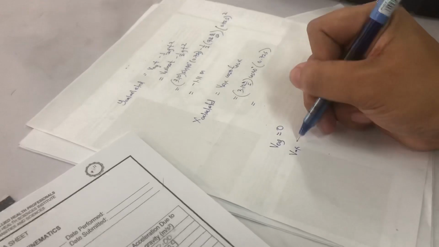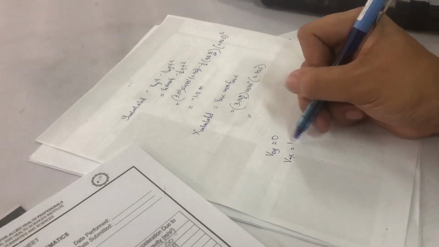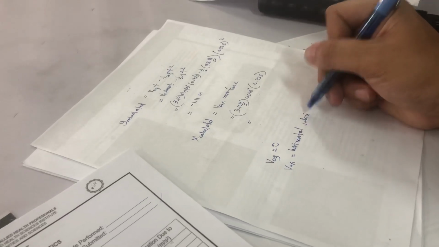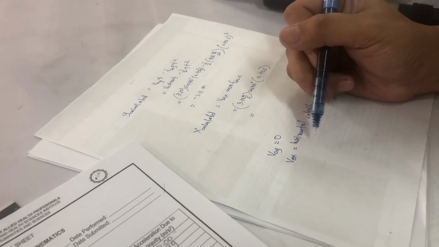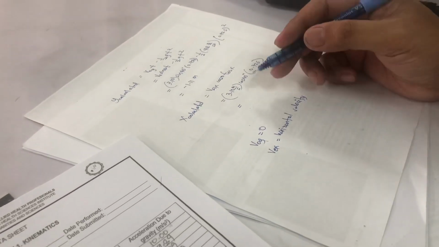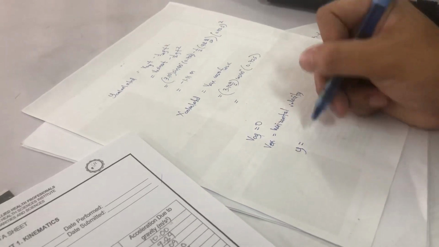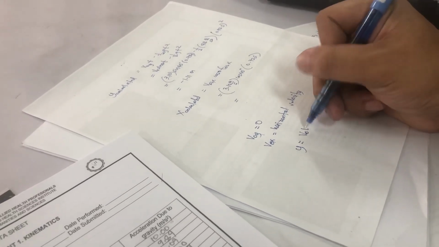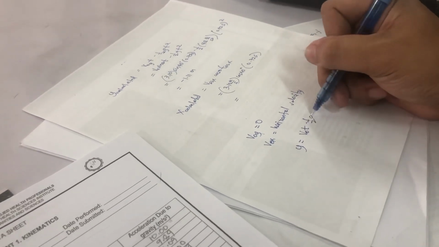If the object is moving purely horizontally in projectile motion, we can conclude that v0y is 0, and v0x is the value of the horizontal velocity. That's how it goes in the problem. If you encounter a problem that states that the object is moving horizontally in projectile motion, automatically the value of the y component of the velocity is 0. In this case, you just use the formula for the y component, y = v0y t minus 1/2 g t squared.